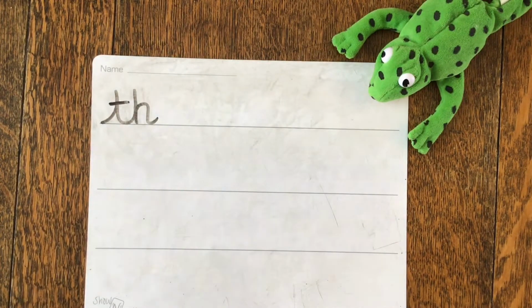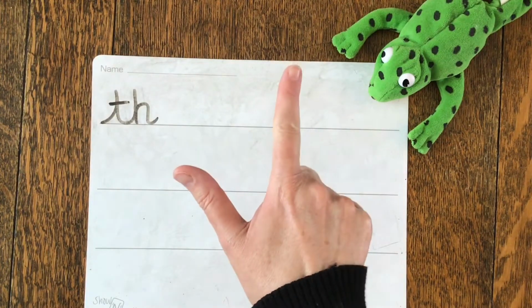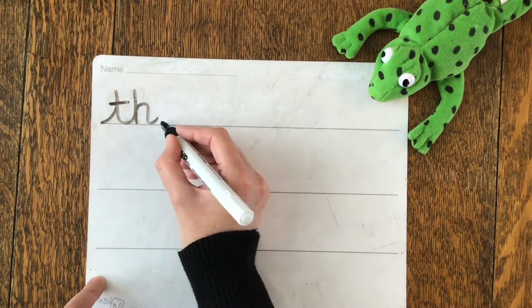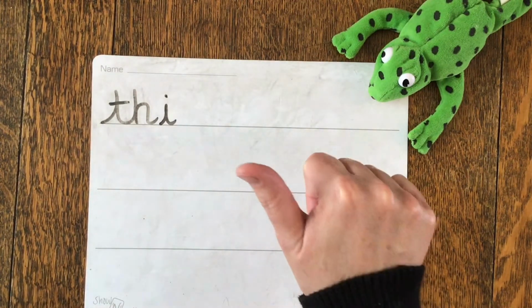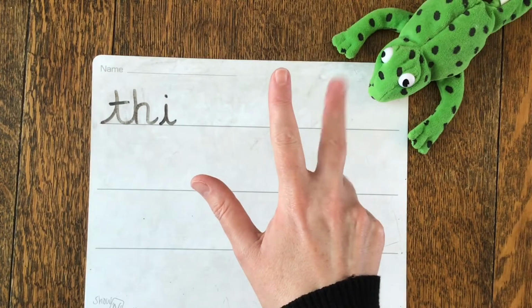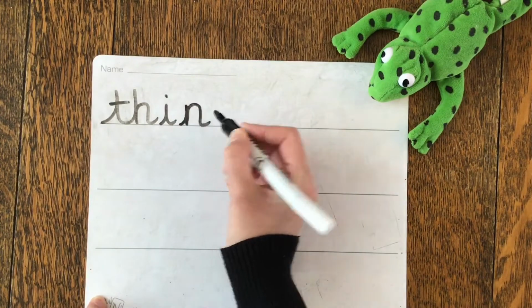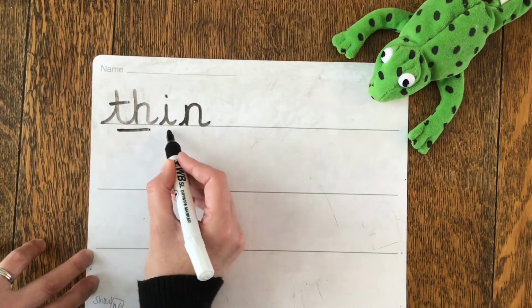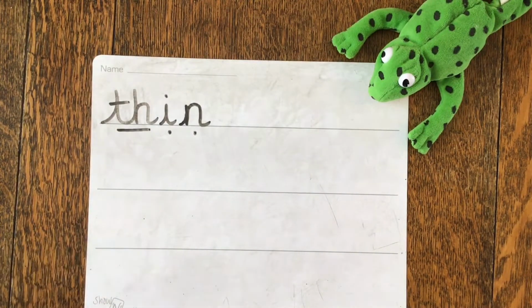So that was my first sound in thin. Th. What's my middle sound? Thin. Th, i, n. That's right, I need the i. Th, i. Now my last sound, thin. Th, i, n. N. I need an n on the end. Thin. I'm going to add my sound buttons now so we can see the sounds we've used. Th, i, n. So we've got one digraph and 2 single sounds. Thin. Let's have a go at one more word.